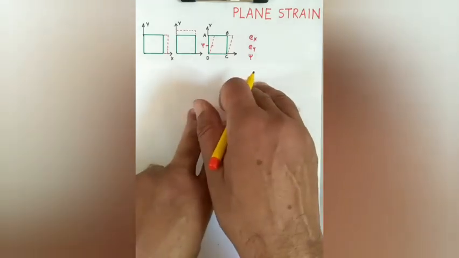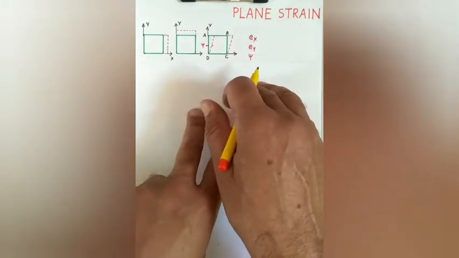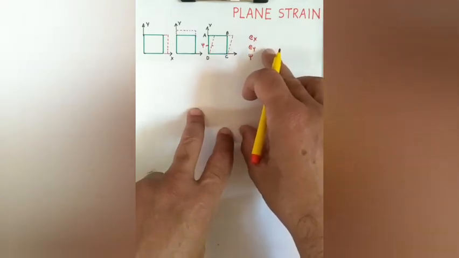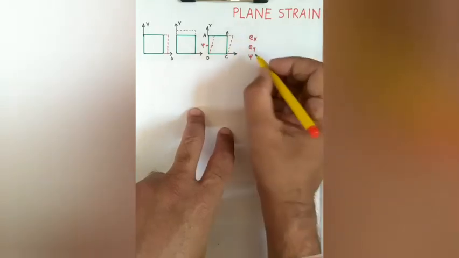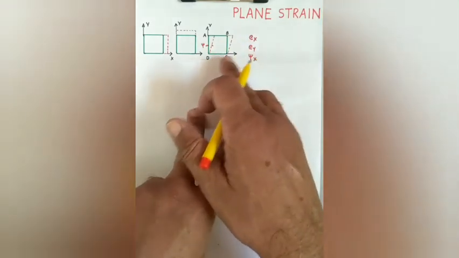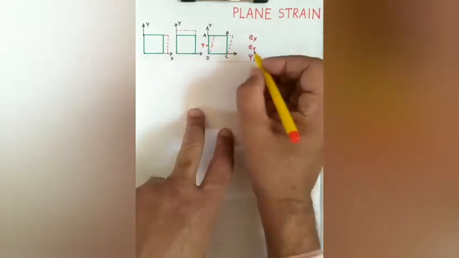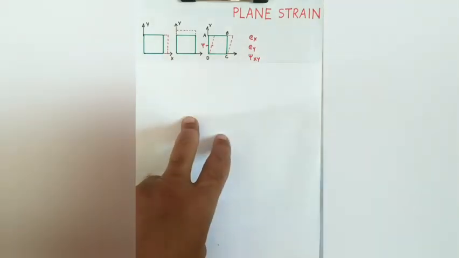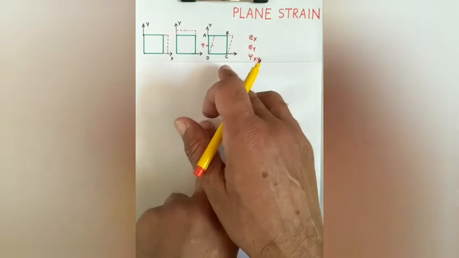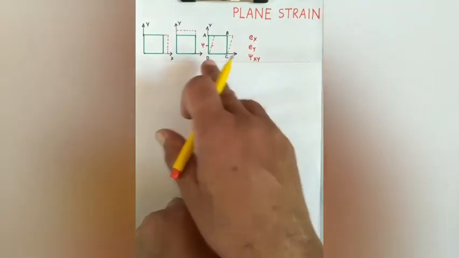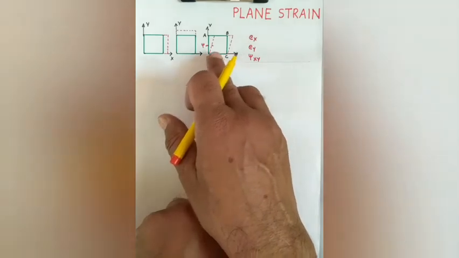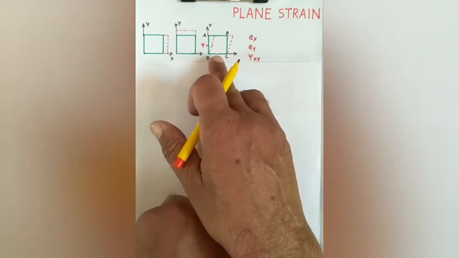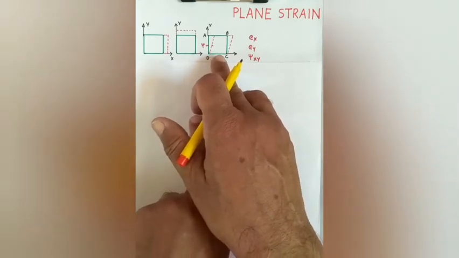So if a plane is under strains in X direction EX, in Y direction EY, and relative to OC and OA a shear strain psi XY, then the system is plane strain. So we can summarize plane strain as: a plane element OABC of a material under strain is subjected to three strains.